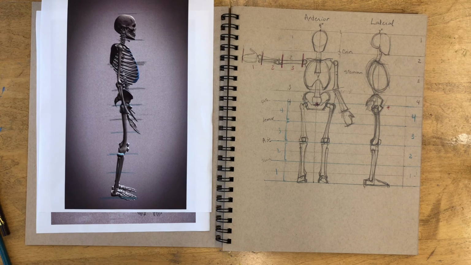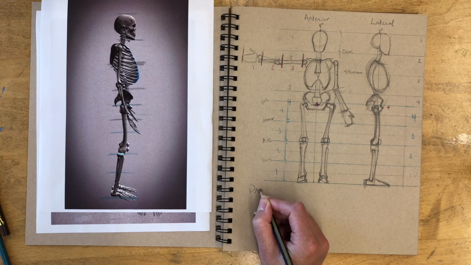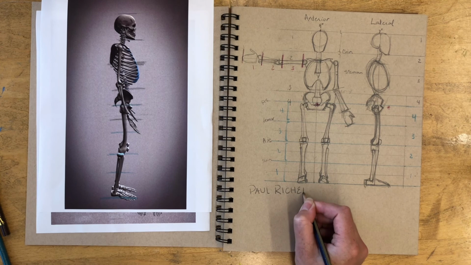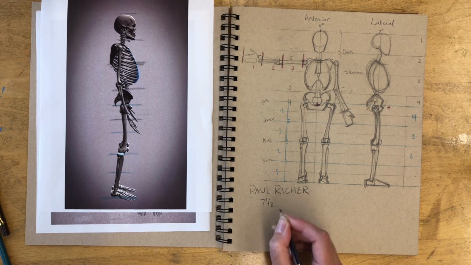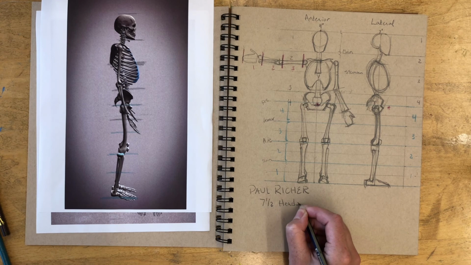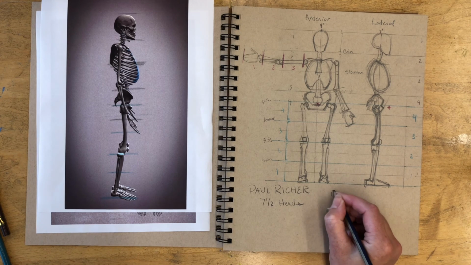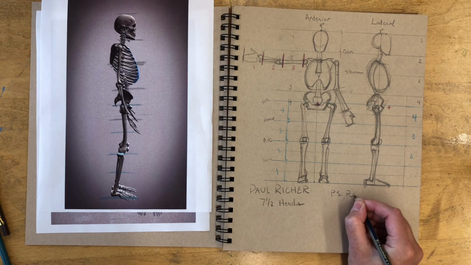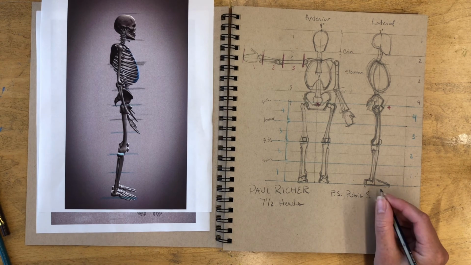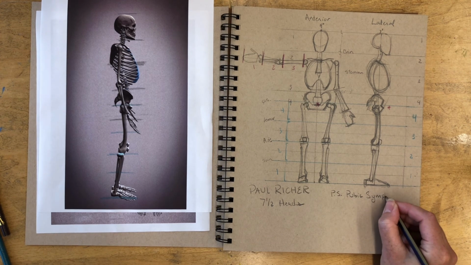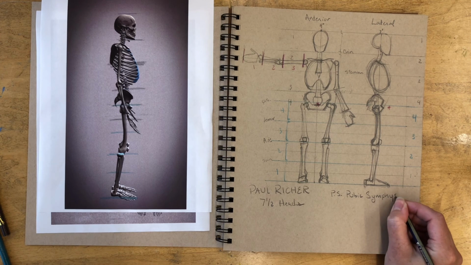I'm going to write out the rest of my information and then I'm done with my proportional diagram. All right, so this is Paul Richer, R-I-C-H-E-R, 7.5 heads. And the important terms that we talked about: pubic symphysis, S-Y-M-P-H-Y-S-I-S.